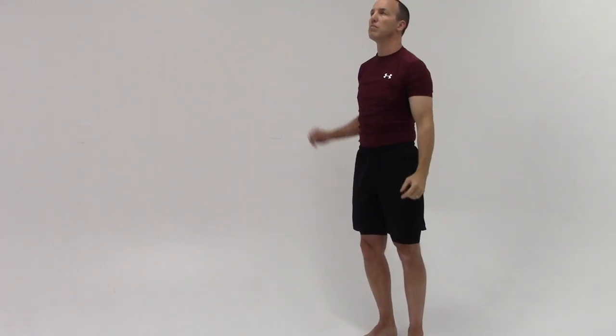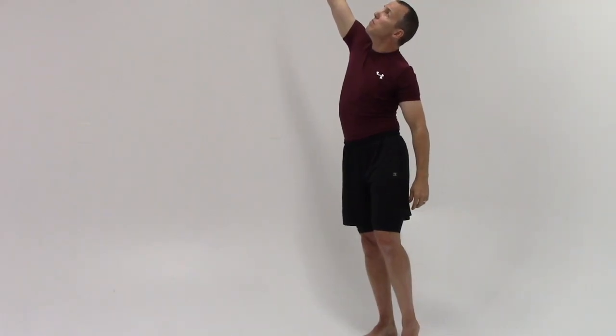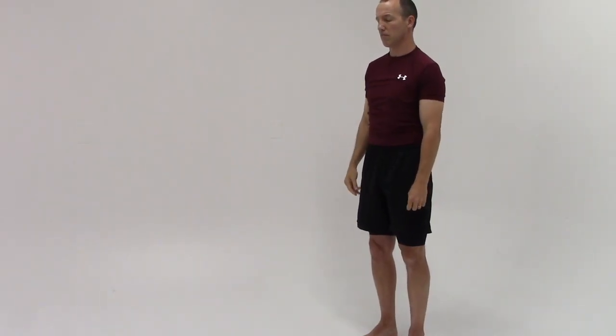Weight shift over to the right side, reaching the right arm up into an imaginary cabinet above you, and then return back to resting position.